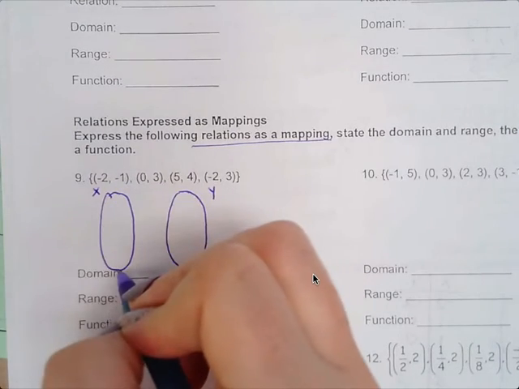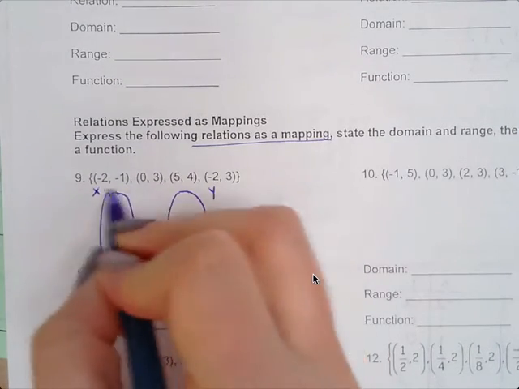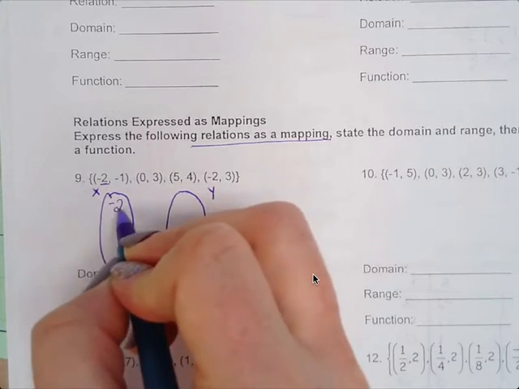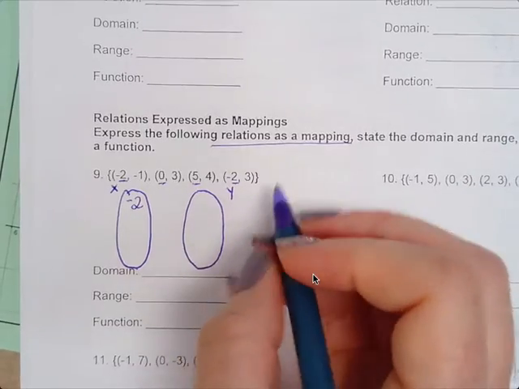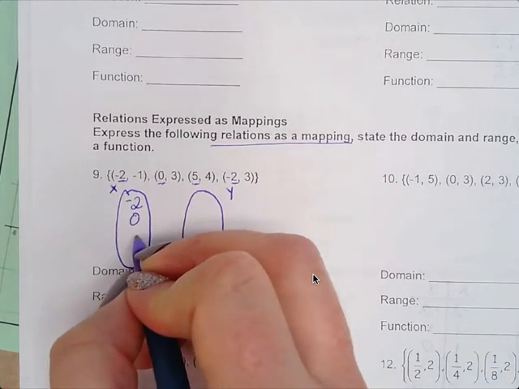So our X's, let's list them in order from least to greatest. So it looks like -2. And there's another -2, but we don't have to write it. 0, 5.